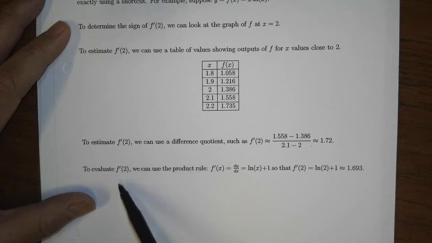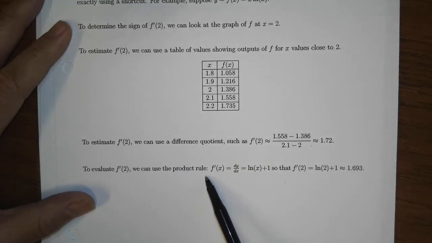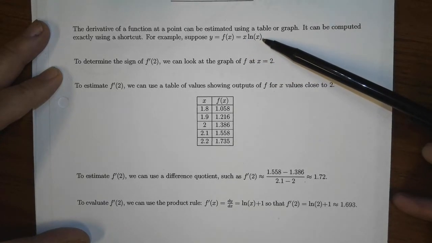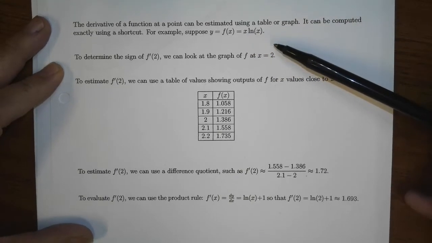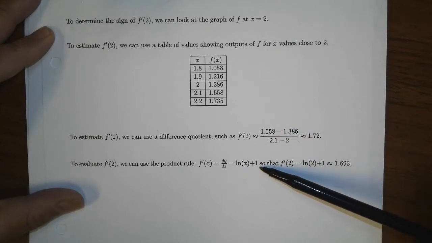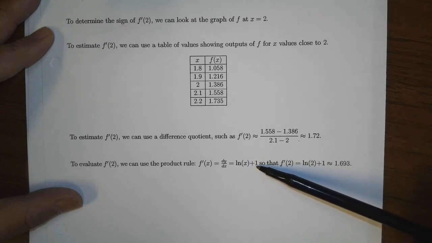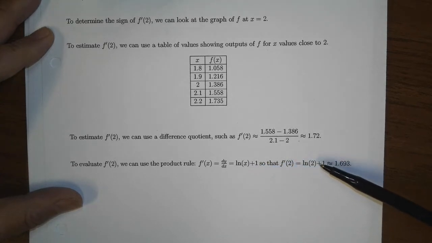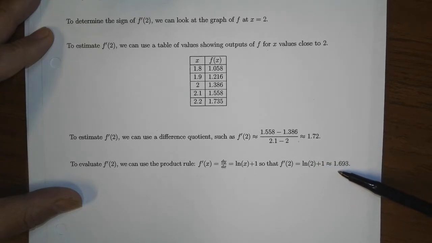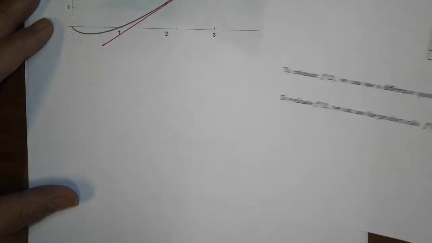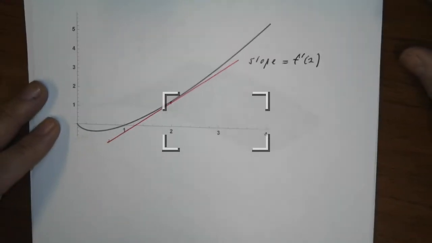Now I also know that I can calculate f prime of 2 using the product rule, a derivative shortcut. If you compute the derivative of this function using the product rule, and you simplify the result, you will get the natural log of x plus 1. And just to check that, you may want to pause the video for a moment. So using this formula, f prime of 2 is the natural log of 2 plus 1, which is approximately 1.693. So this value is not too far from our estimate. Both values are positive, which is what we would expect looking at the graph.